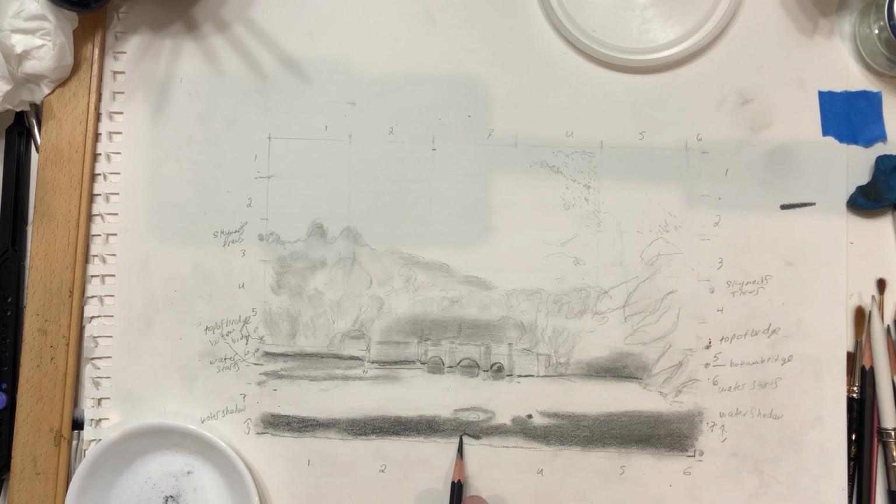We're going to use the point of the pencil a little bit more over here to outline where it starts going into that lighter area in the reflection.